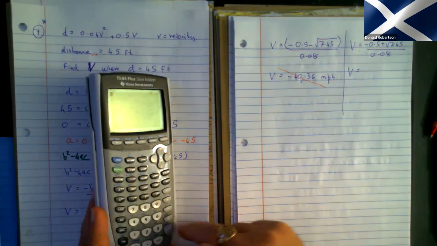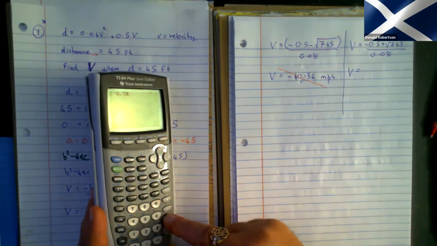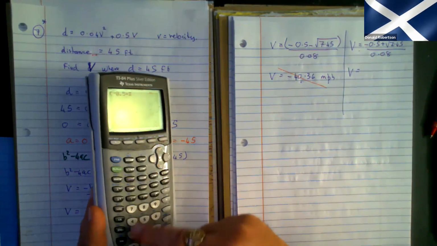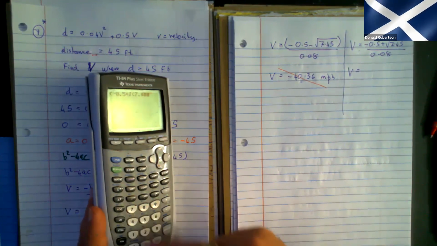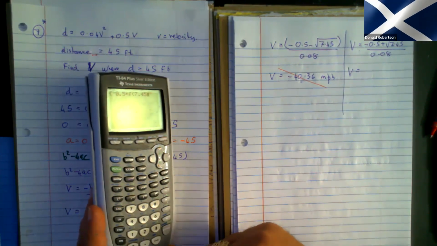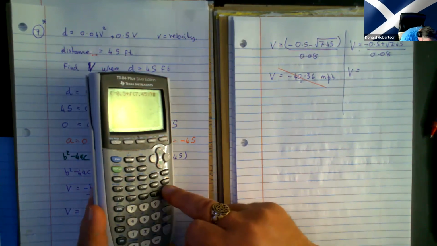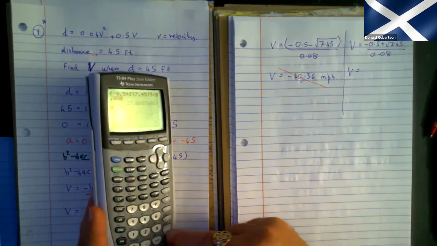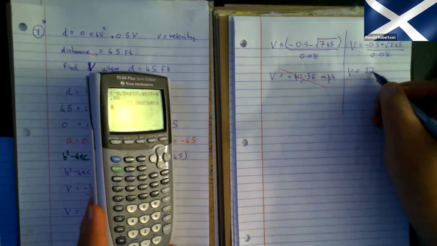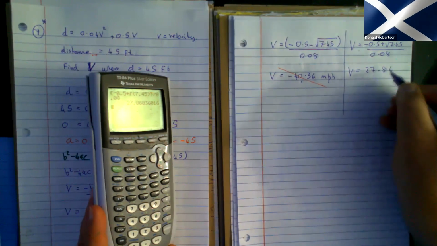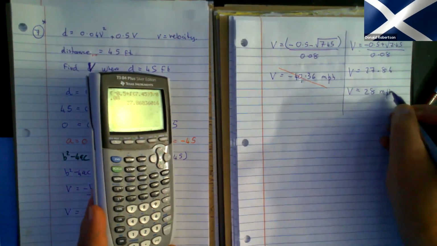Let's see what this one is. Put in a bracket, negative 0.5, add the square root of 7.45. Close a couple of things. Divided by 0.08, and the answer I get is 27.86, or to the nearest whole number, 28 miles per hour.